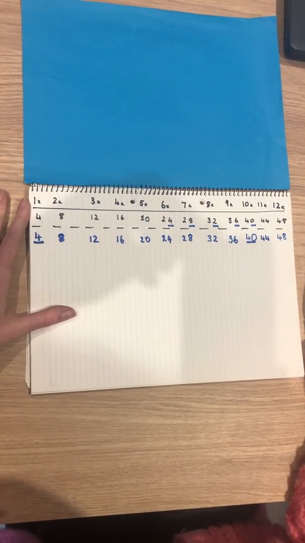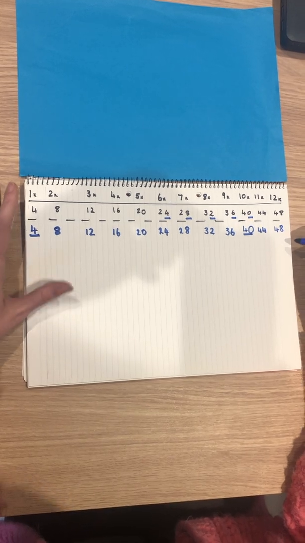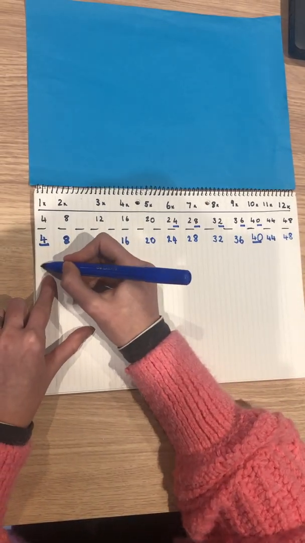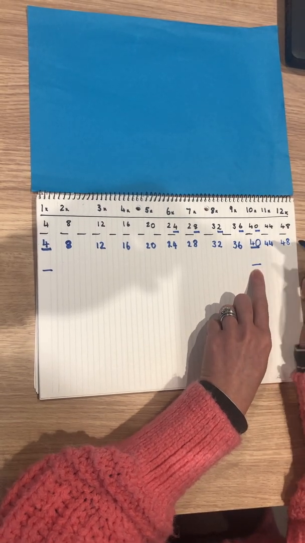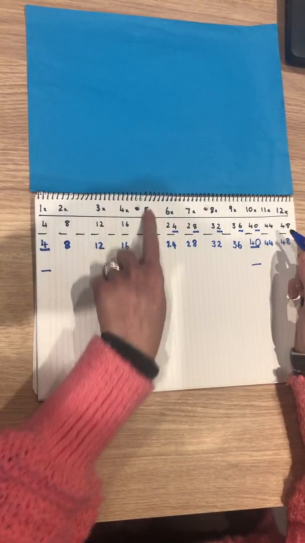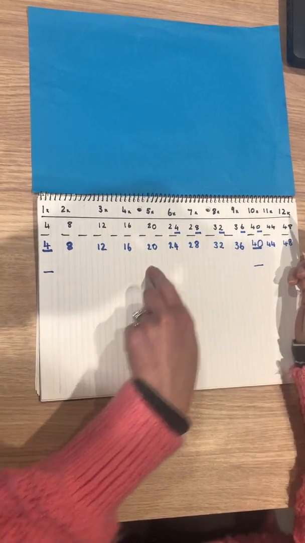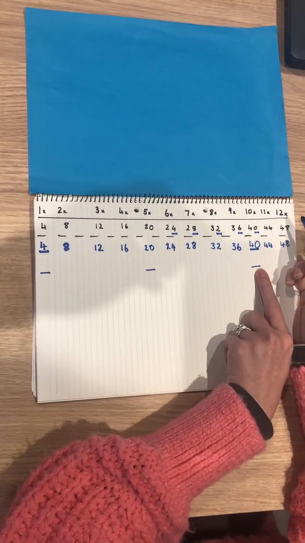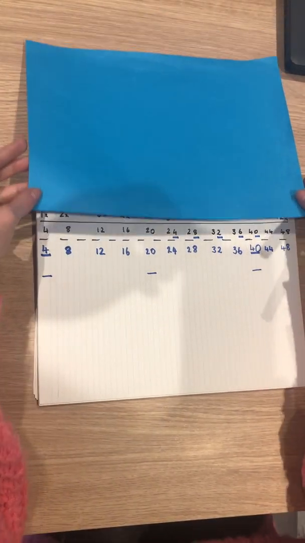Now, this time I'm going to choose another one that I want to try and remember off by heart. I already know 1 times 4. I've already remembered 10 times 4. This time I'm going to remember 5 times 4. Now, I know that 5 times 4 is half of 10 times 4, so it's going to be 20. So again, that's the one I'm going to try and remember.